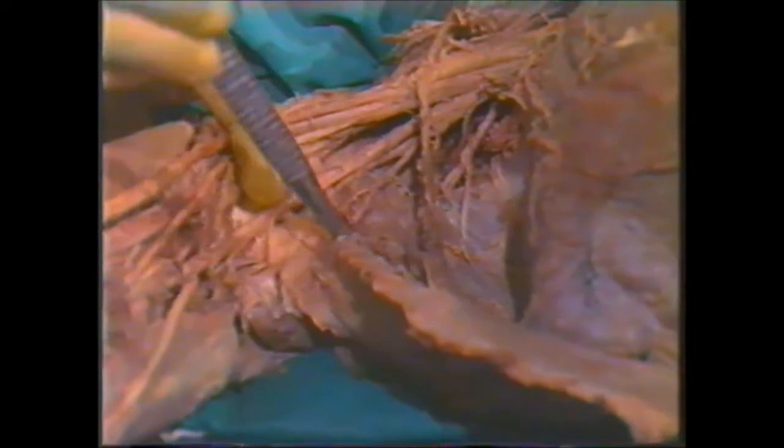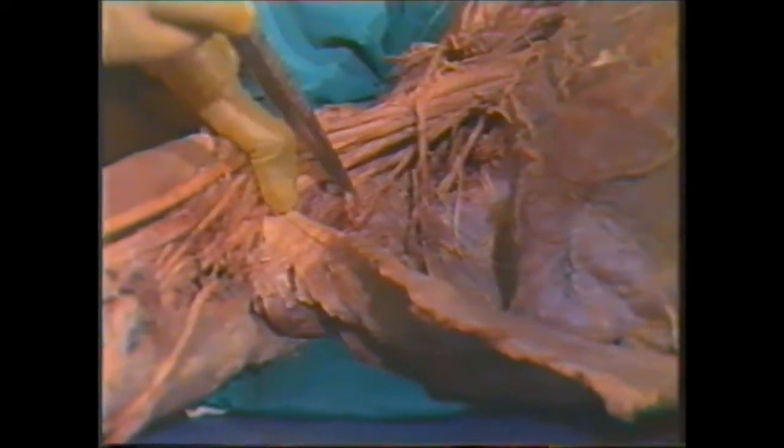This is the thoracodorsal nerve, or the nerve to the latissimus dorsi. It descends along with the continuation of the subscapular artery to enter the latissimus dorsi. This is the subscapular artery, which is a branch of the third part of the axillary artery.